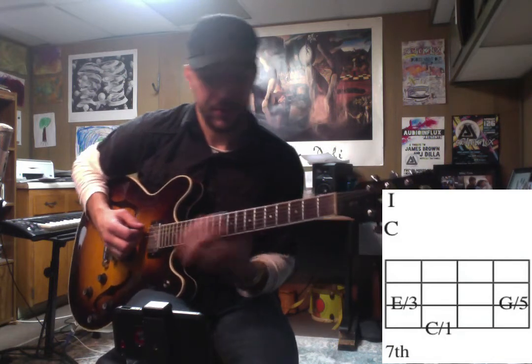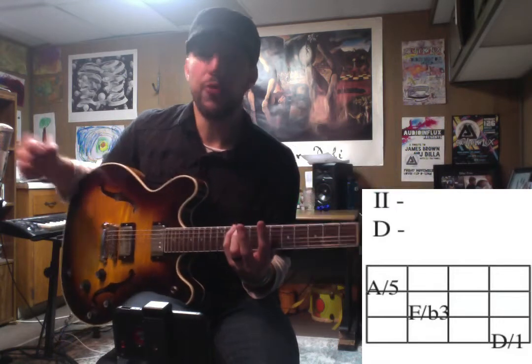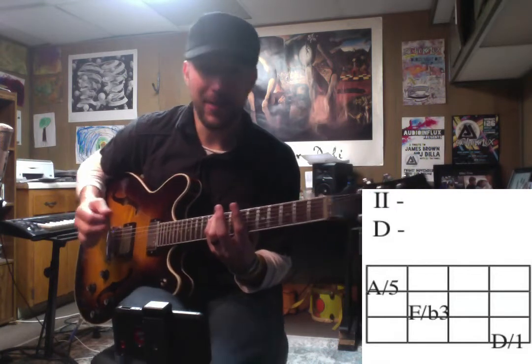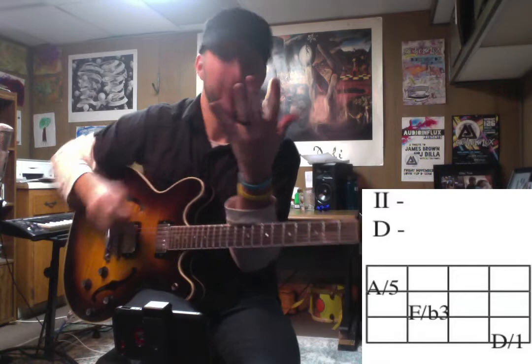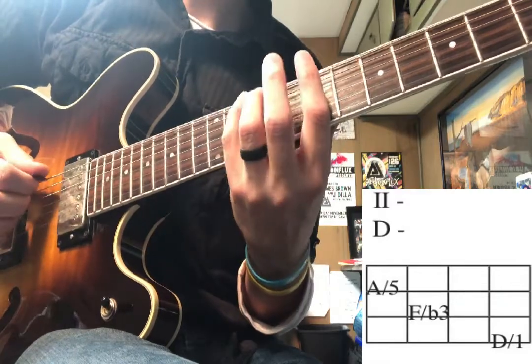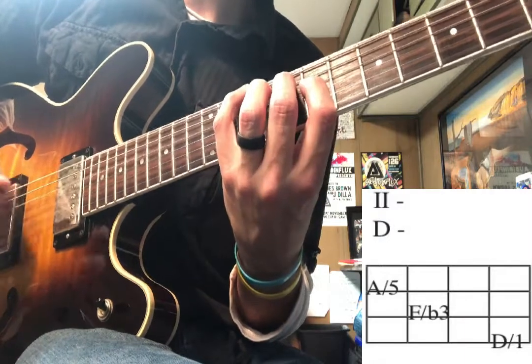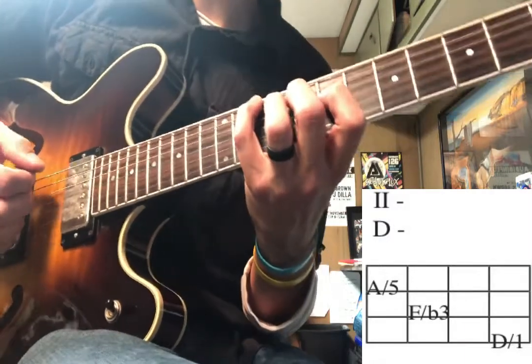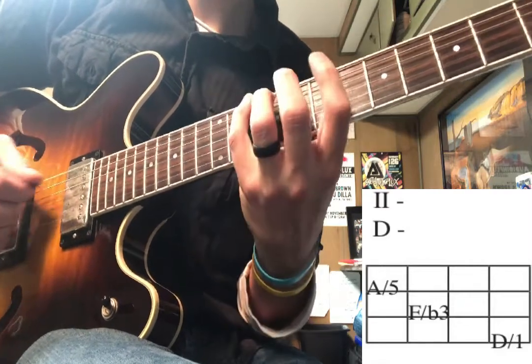All right, so let's go to the second degree. So we know D, now we're going to think of D as the root of the moment. So even though we're in the key of C major, we're thinking D is the root of the moment. So we're thinking D, F, A, or 1, 3, 5. So we've got D, E, F, G, A, or 1, 3, 5, D, F, A. On this one, we don't have to move it out of position to play it harmonically. All right. So D, F, A.